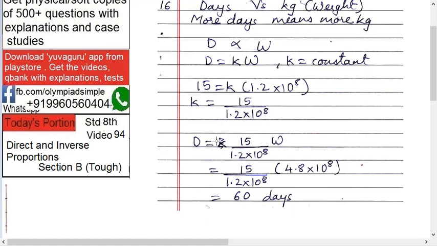So D = 15 upon the same 1.2 × 10^8, into W, which means 4.8 × 10^8. 10^8 gets cancelled. 1.2, remove the decimal points, so 12 and 48. 12 fours are 48, so 15 × 4 = 60.